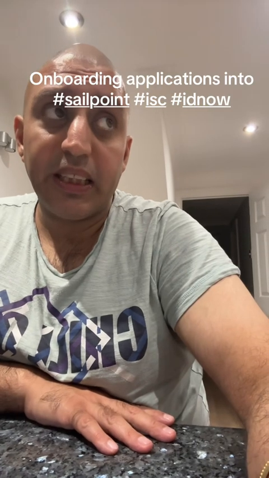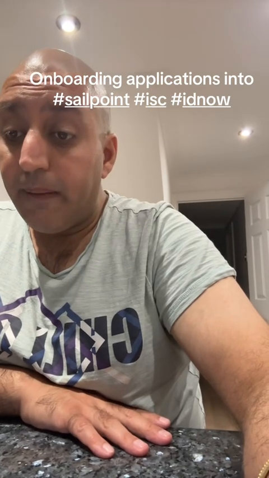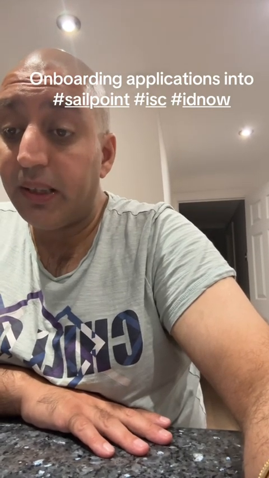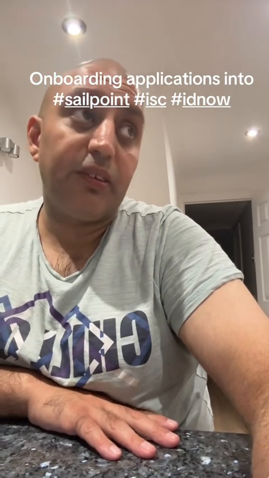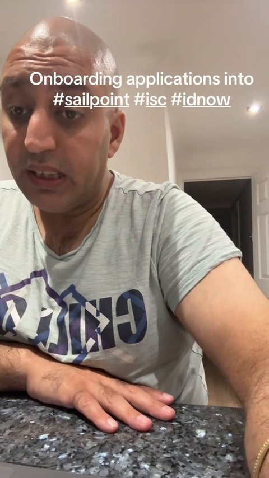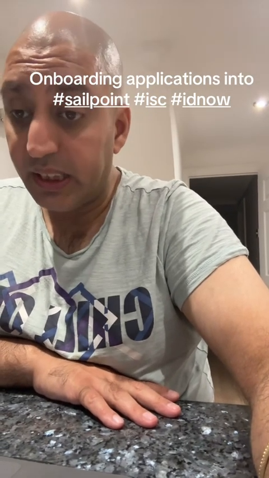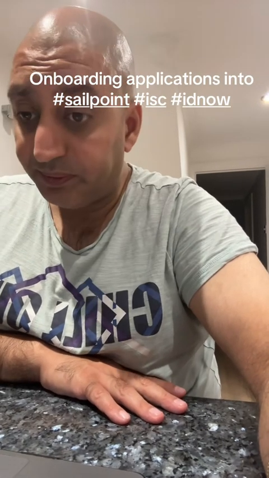It'll work in One Identity as well. Ping Identity, I believe so, it will. Then you'll test the application integration, run discovery jobs through development, simulate provisioning, validate account linking and enable governance controls.